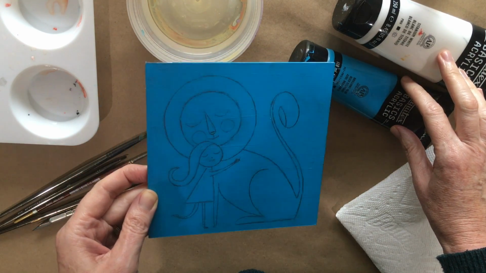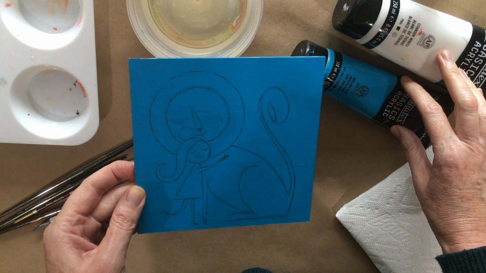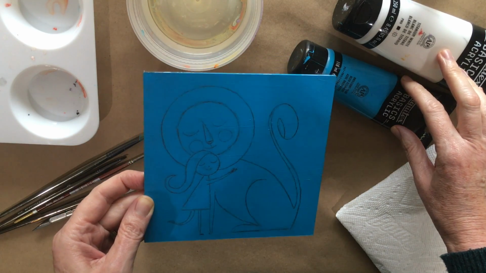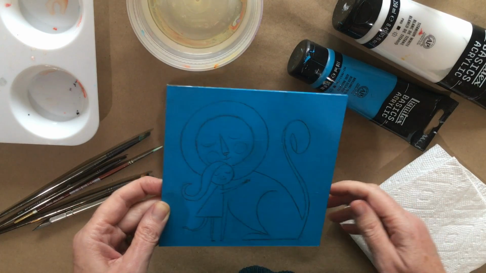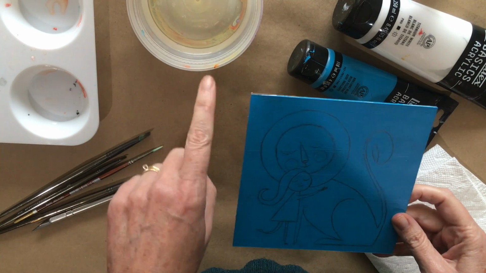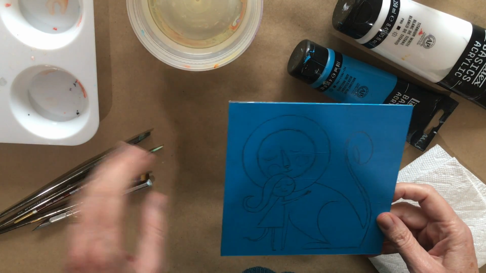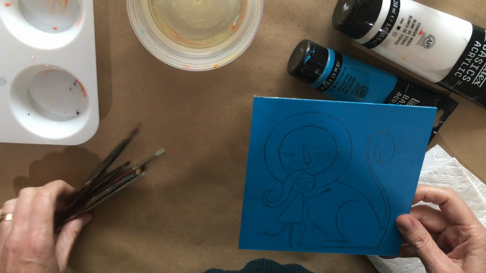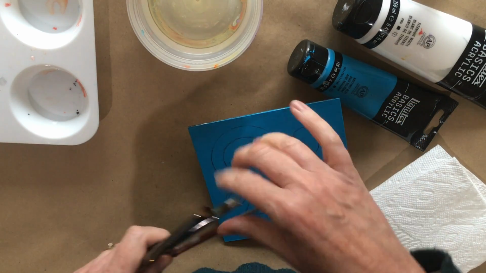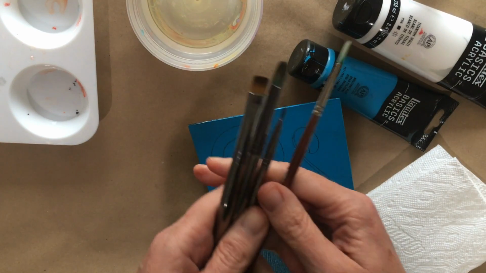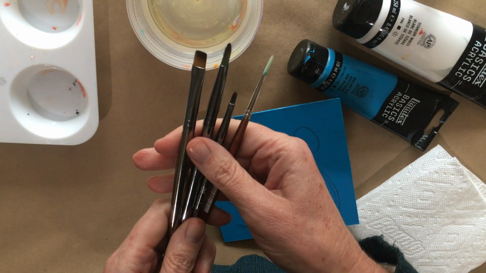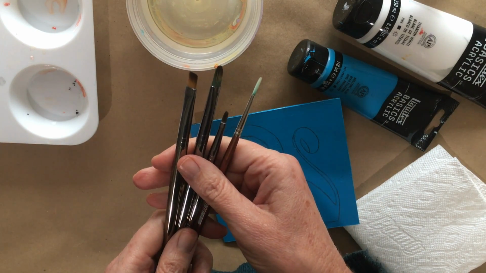And that kind of makes it a little bit easier to make color choices because you're really just looking at value. I always have some paper towels handy and some water in case I need to thin my paint, and my palette. I'm also using some smaller brushes. These are the brushes I'm using, so pretty tiny so I can get some really good detail.